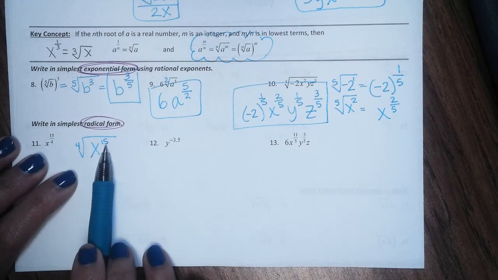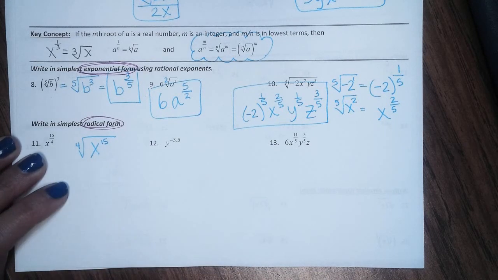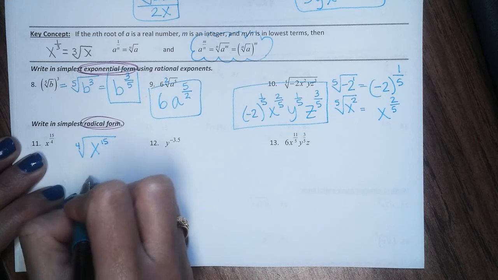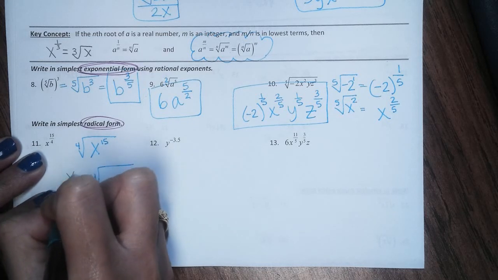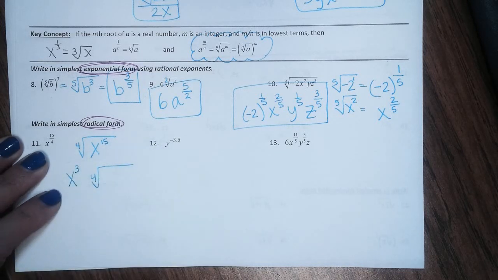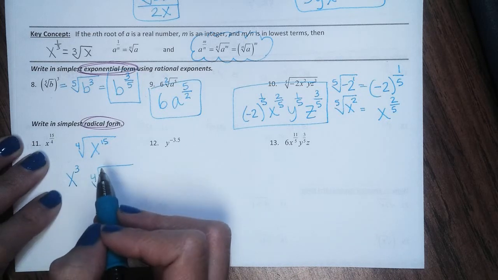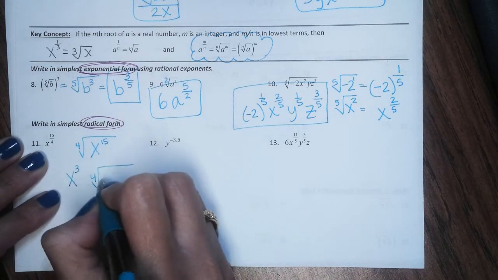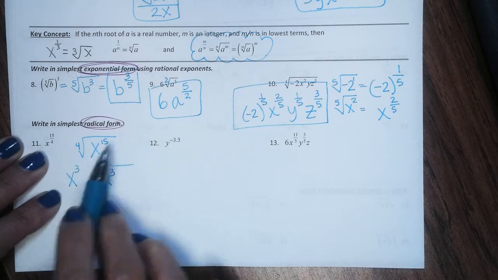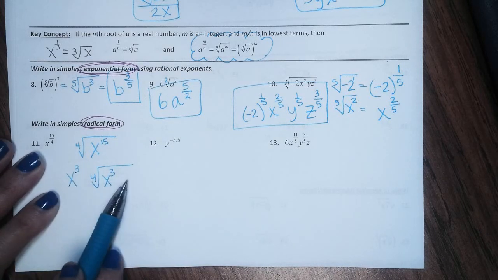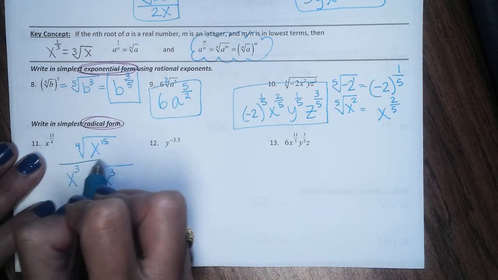The 4th root of x to the 15th. 4 goes into 15 3 whole times, so x to the 3rd. 4 times 3 is 12. The remainder would be 3. So again, 4 goes into 15 3 whole times with the remainder of 3. Now that's the final answer.